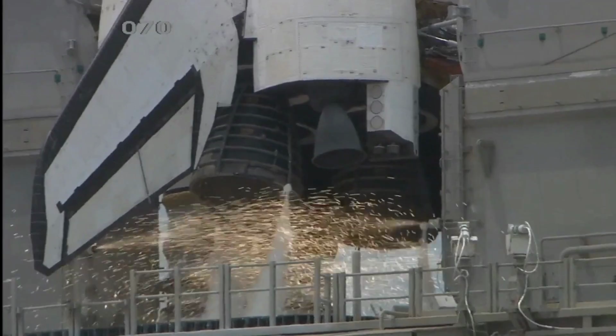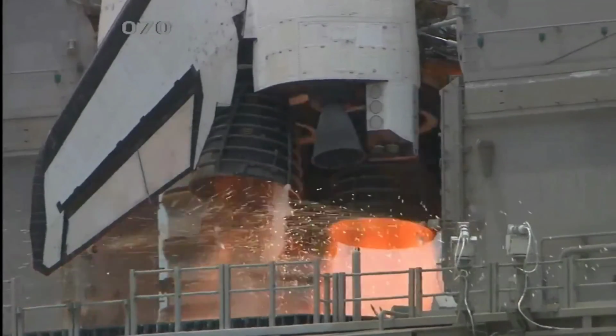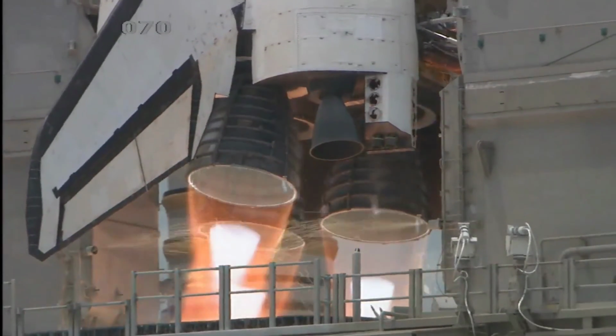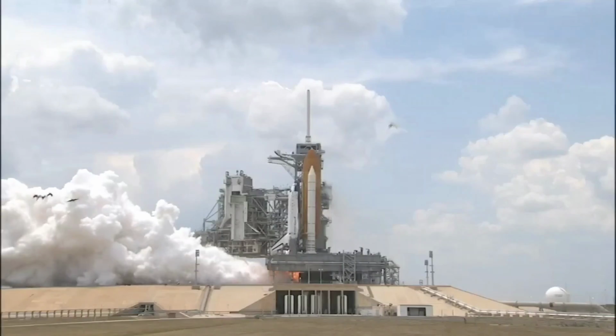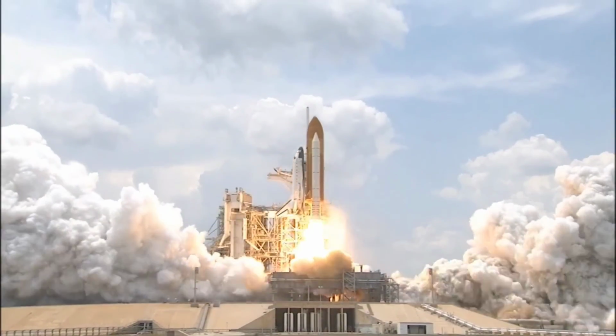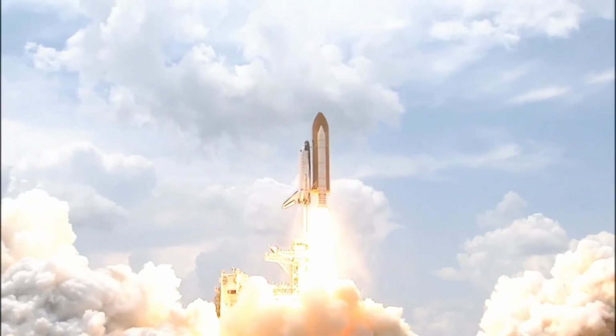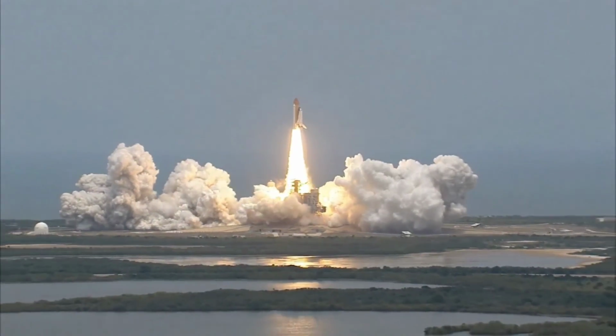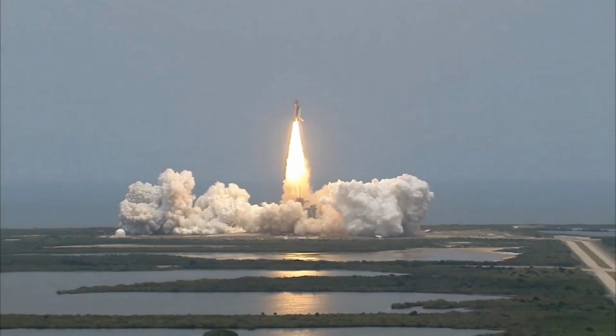8, 7, 6, 4, 3, 2, 1, and liftoff of Space Shuttle Atlantis, a final visit to enhance the vision of Hubble into the deepest grandeur of our universe.